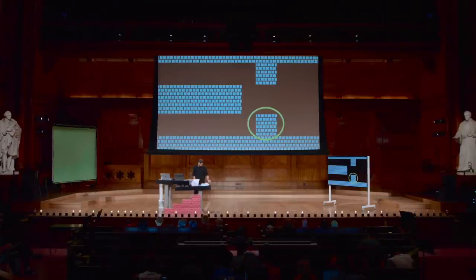Again, the code's getting a little more complicated, but we're just building like more complicated programs like in Scratch with like familiar puzzle pieces, some variables, some loops, some conditionals. It's all the same as before. Yeah? Can you multiply strings in C? No.